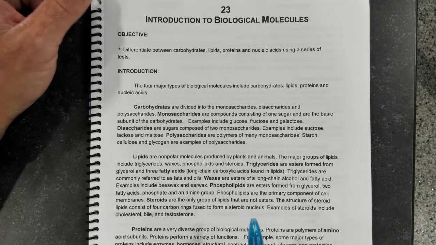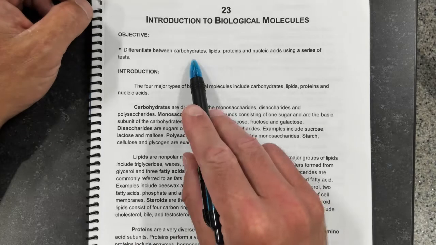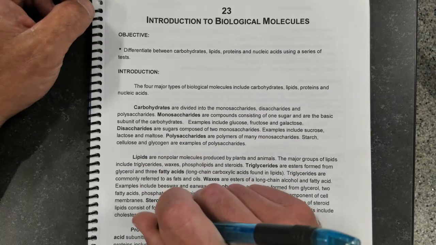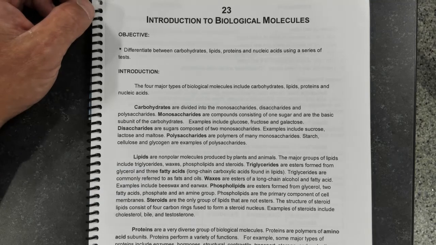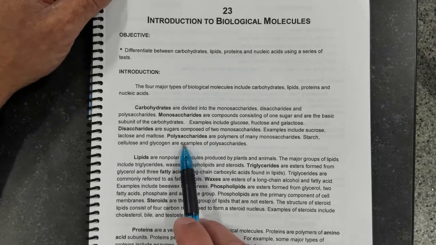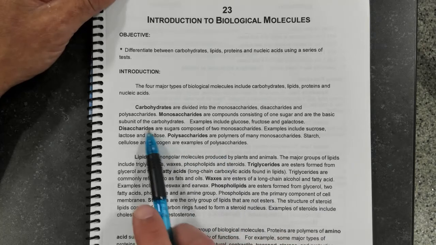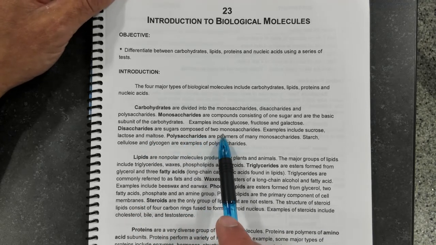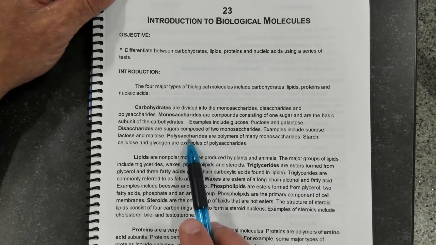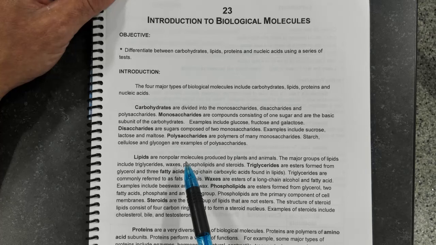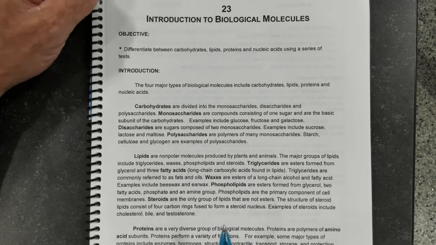In today's lab, we're going to differentiate, using different reagents, between the main biological macromolecules: carbohydrates, lipids, proteins, and nucleic acids. So these are four major types of biological macromolecules. Carbohydrates can be divided into monosaccharides, disaccharides, and polysaccharides. Monosaccharides consist of one sugar, the basic subunit of carbohydrates, for instance glucose. Disaccharides consist of two monosaccharides. Sucrose, maltose, and lactose are good examples. Finally, polysaccharides contain many monosaccharides, and compounds like starch, cellulose, and glycogen are some examples of these polysaccharides.